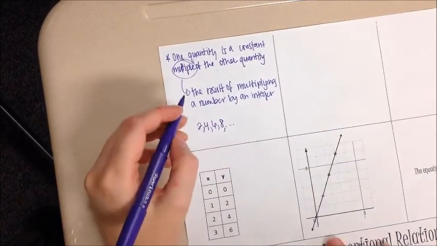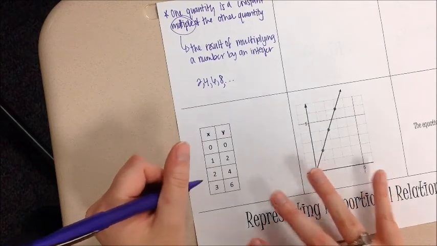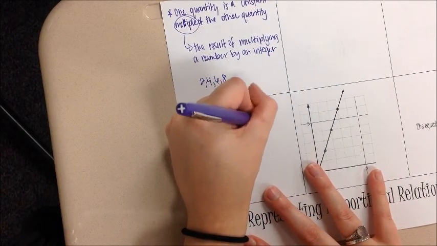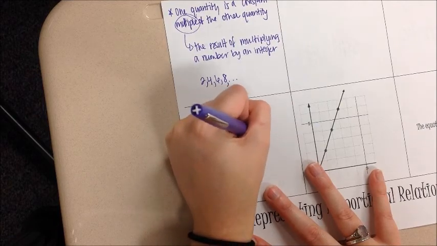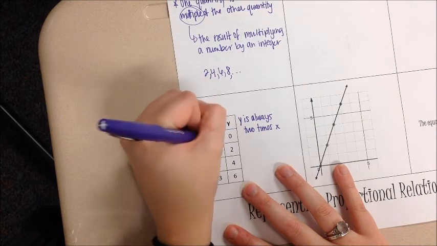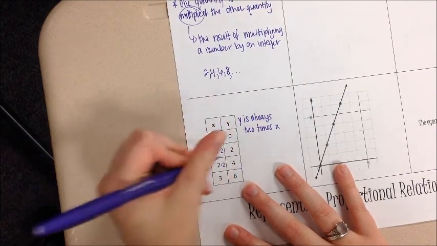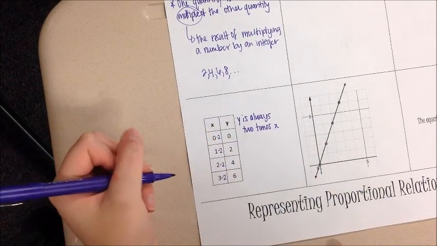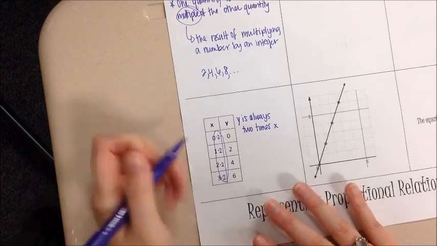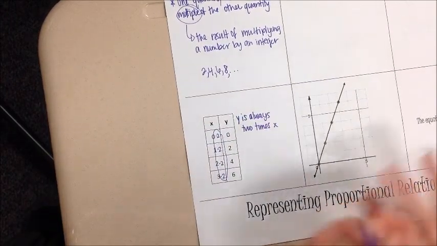Okay, so if you look down here at this table, this is an example of a proportional relationship because y is always 2 times x. Okay, so if I multiply 0 times 2, I get 0. If I multiply 1 times 2, I get 2. 2 times 2 is 4. 3 times 2 is 6. Okay, and I'll give you a name for this right in a little bit. But that's what you're looking for in a table.